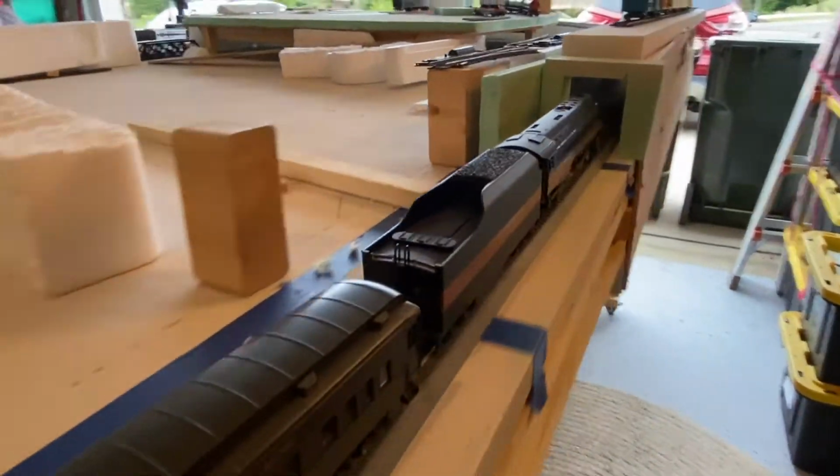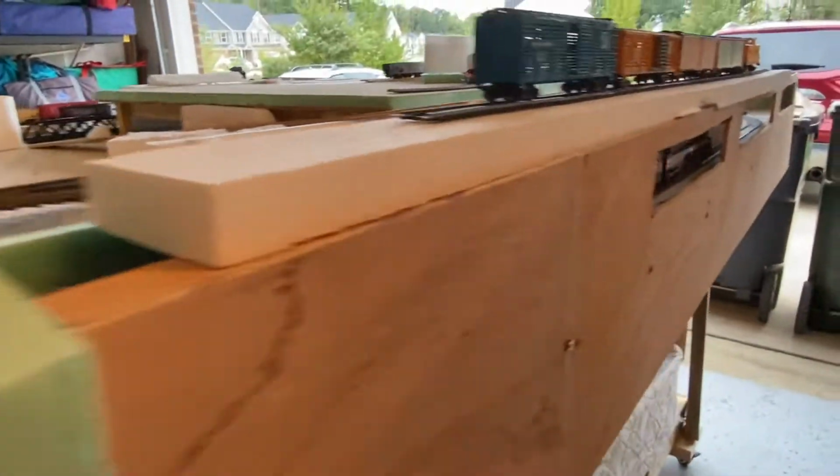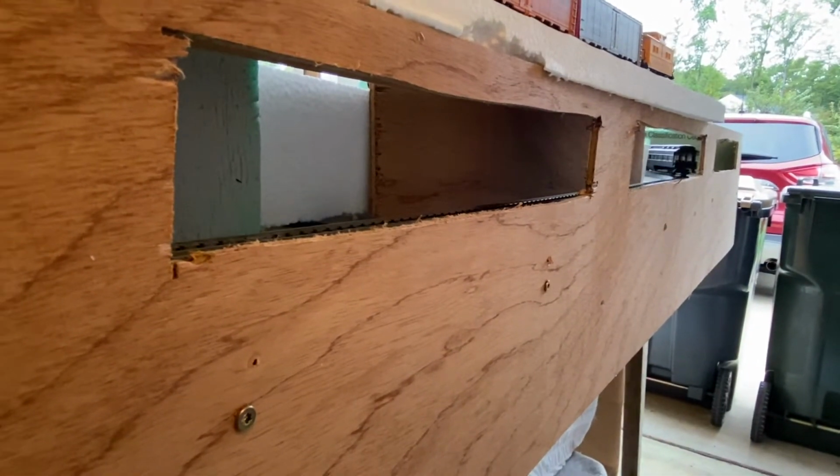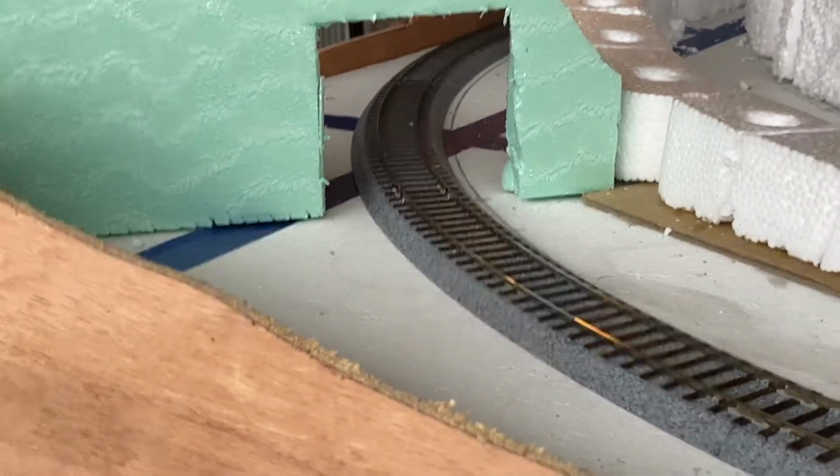So I think a little bit down the road we'll have some interesting scenes that will be fun to videotape the engines going in and out of these tunnels.